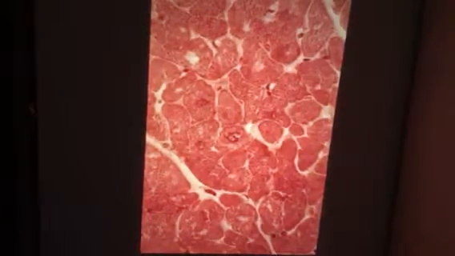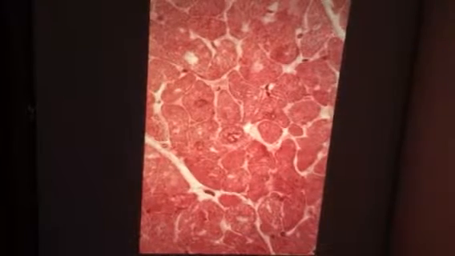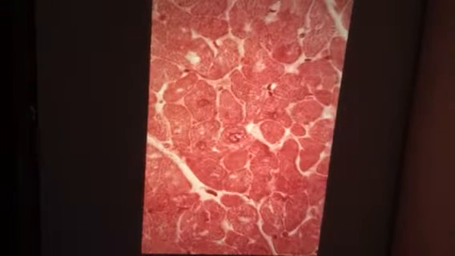Okay, and more cardiac muscle. Let's go on to the next slide here. And how about this tissue? What is this? Cardiac muscle again. See the nucleus right in the center.